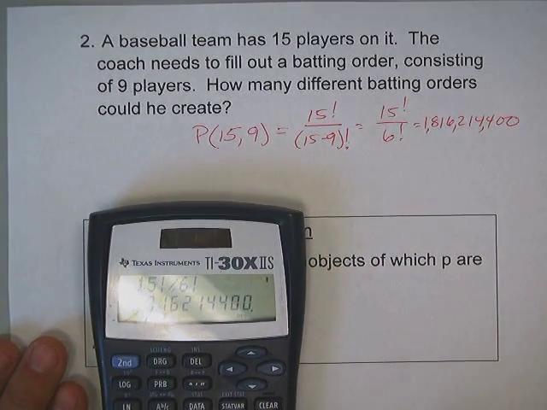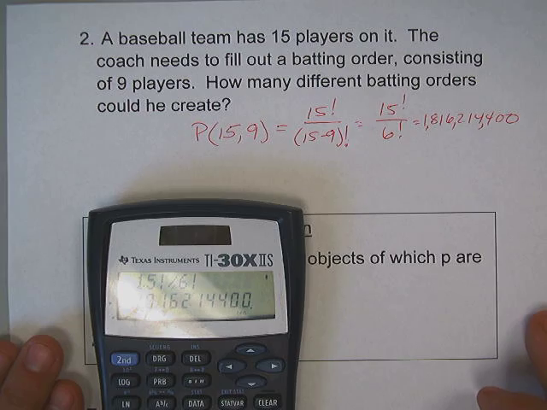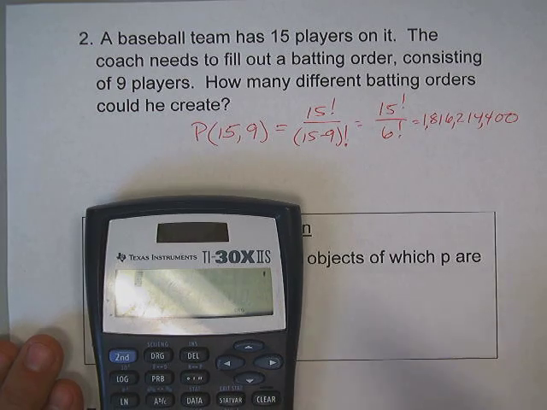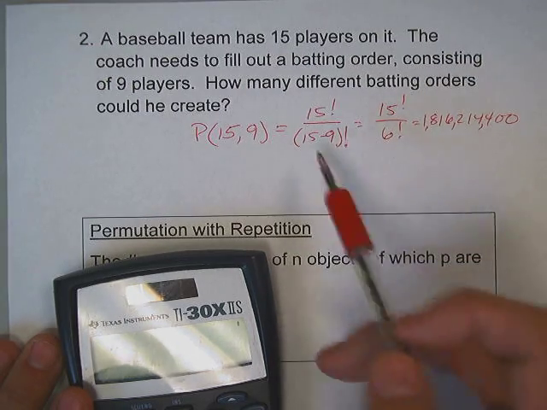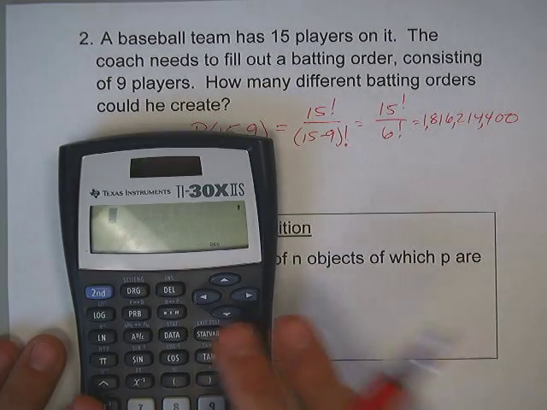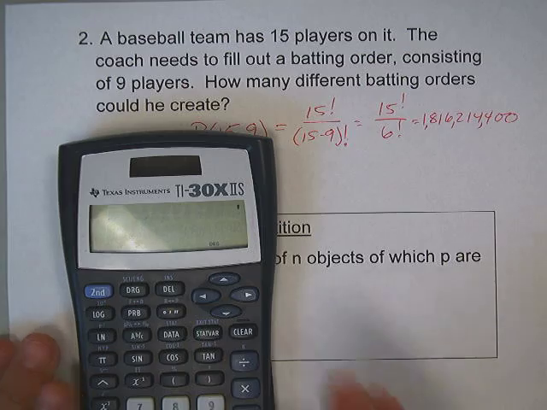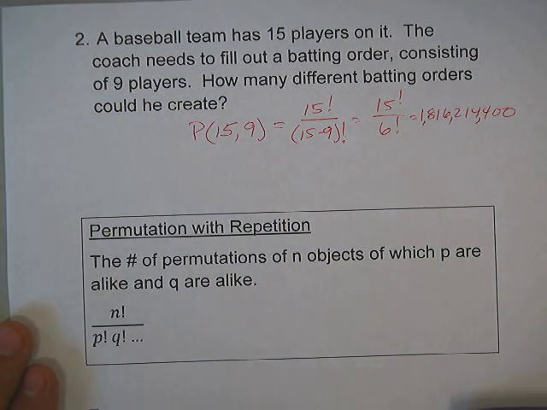18162144400. So what is that? That looks like there's 1,816,214,400 different ways he could create that. That's a lot. But that's how you would figure that out. So this little formula right here actually does make life a little easier. You add in your calculator and wonderful things happen.